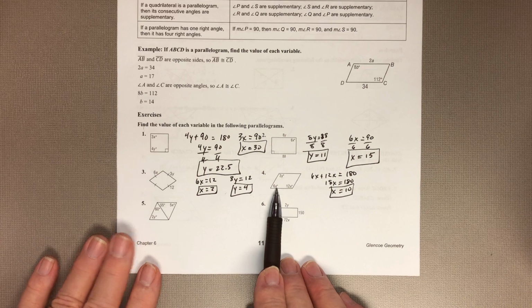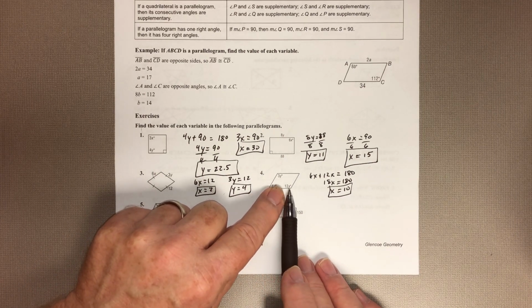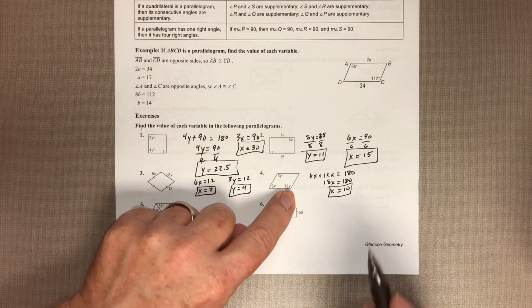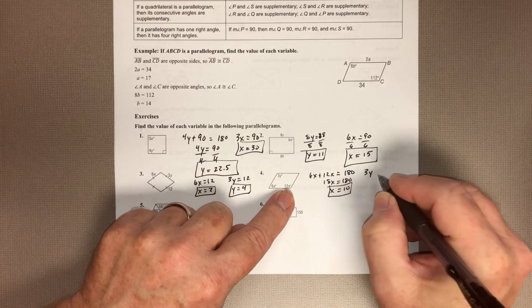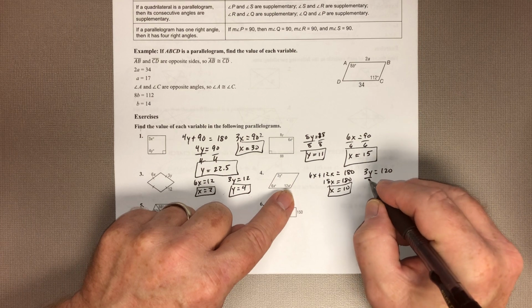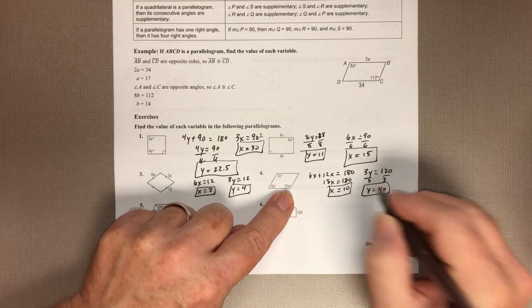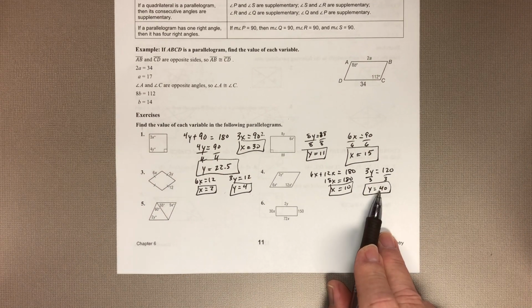6 times 10 is 60. That means this would be the supplement of a 60, which is 120, or you can put in 10 times 12, which is 120. So 3y would have to equal 120. Divide by 3, y would have to be 40. All right, so there's your value for x, and there's your value for y.